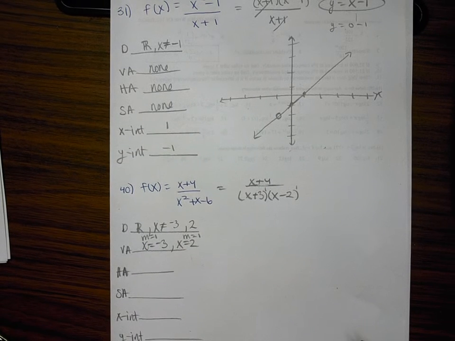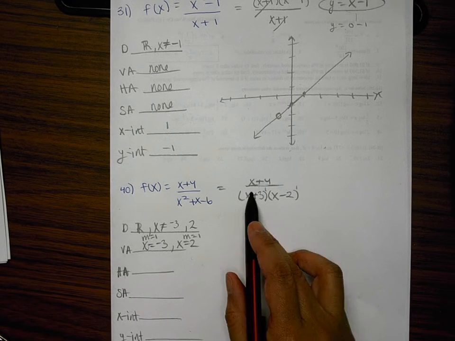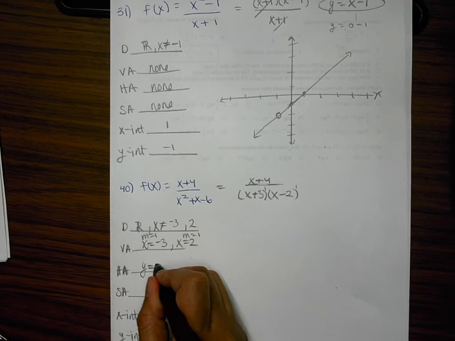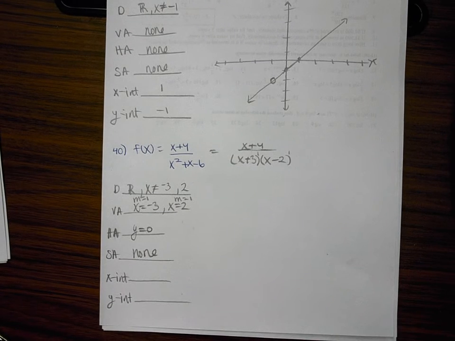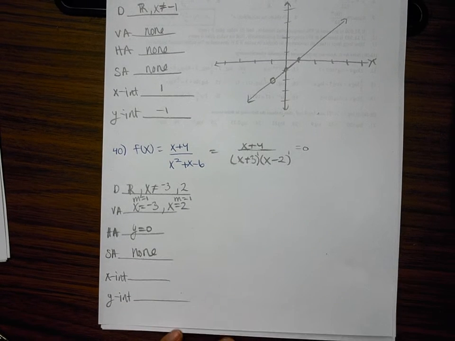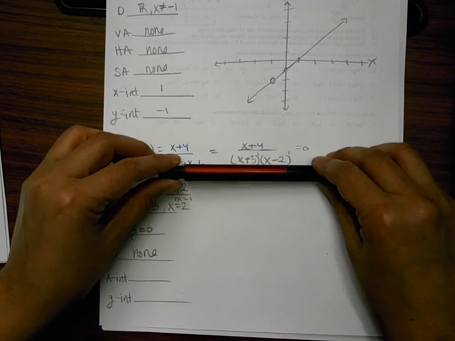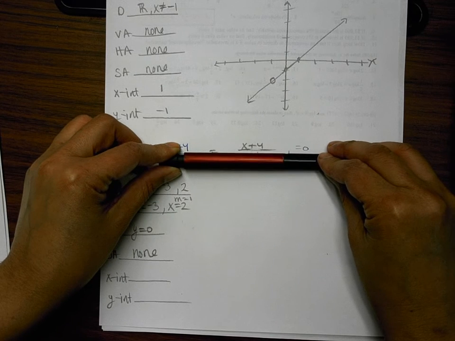Okay, horizontal, I take the limit as x approaches infinity. It is bottom heavy, so it is y equals 0, which means there's no slant because slant only happens when it's top heavy. X-intercepts, I make the equation equal to 0. The bottom always cancels out, leaving behind a -4.